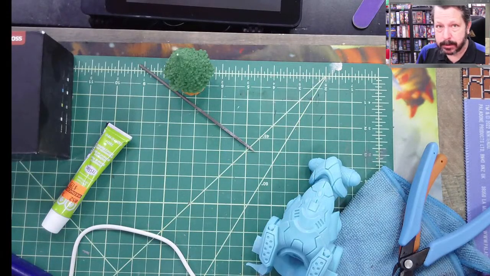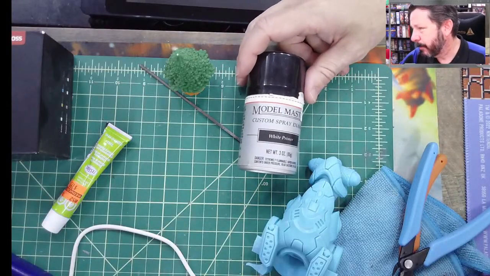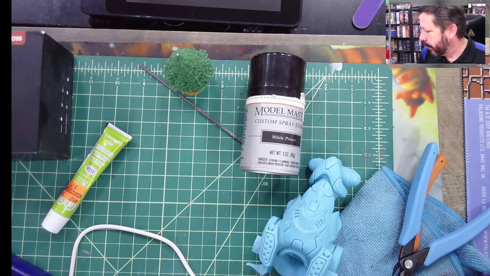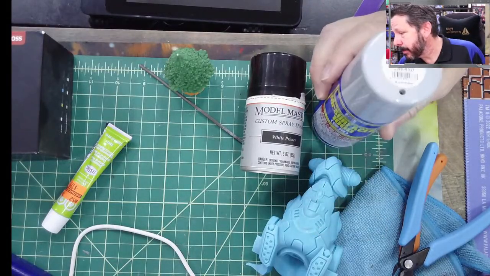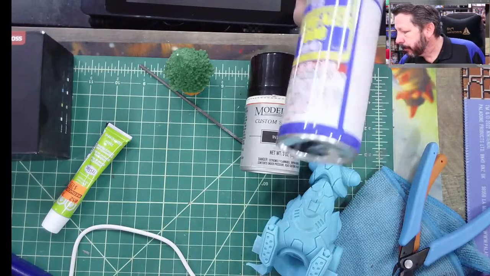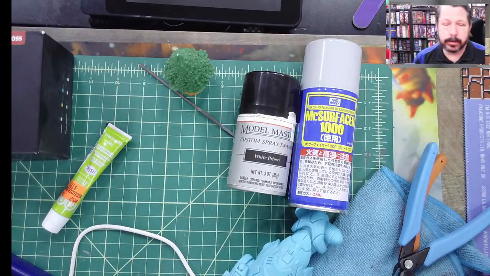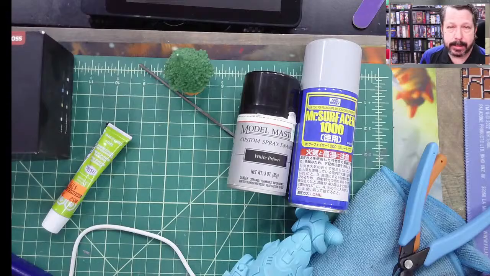If it's a smaller model or maybe a resin model, then I might use something like this kind, and it's just got a finer particle size in it, and so it goes on smoother. These are typically more expensive. This is $10, $11, or last time I bought it, it was $11. So these are more expensive than if you went to Lowe's or someplace like that and got a Rust-Oleum. Rust-Oleum is totally fine for these things. You're still looking at the same thing.